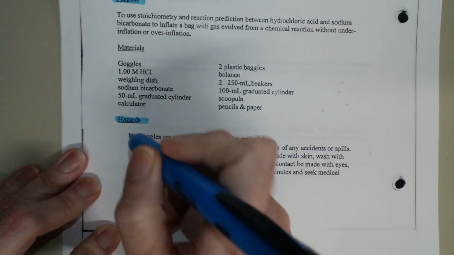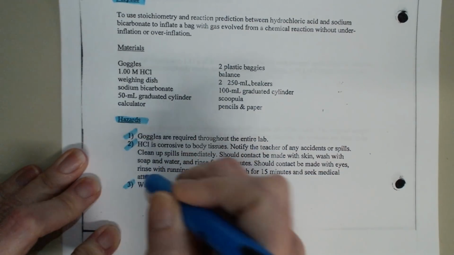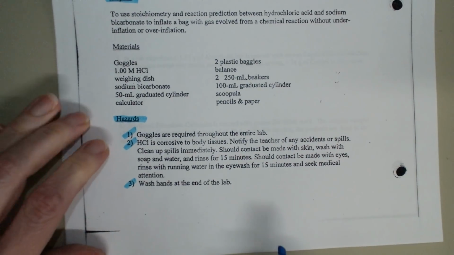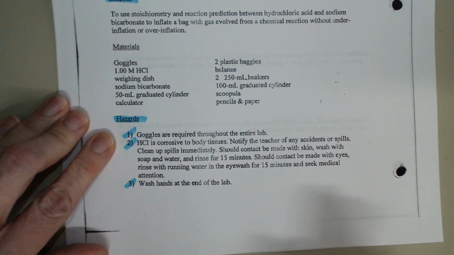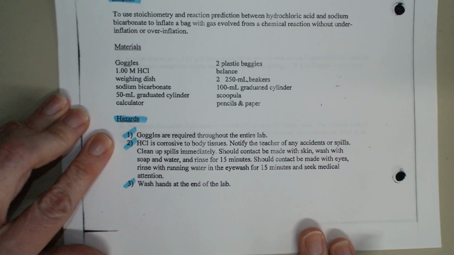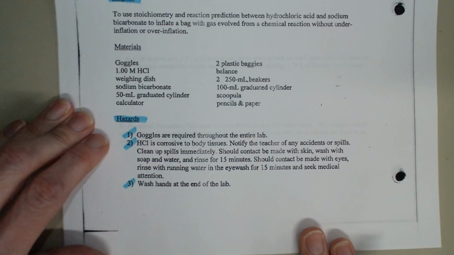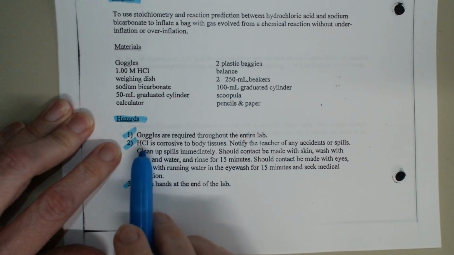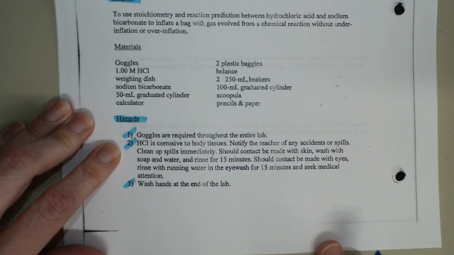section. So you're going to have to write down these hazards verbatim, okay, in your lab notebook. You must wear goggles through the entire lab. There will be a calculation portion at the beginning of the lab. I don't really care if you have goggles on for that. But the moment anybody in the room is done with calculations, you will put on goggles because you will start working with chemicals. Hydrochloric acid is very corrosive to body tissues.